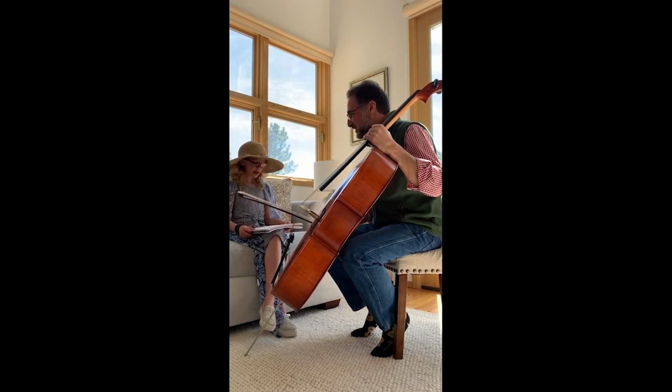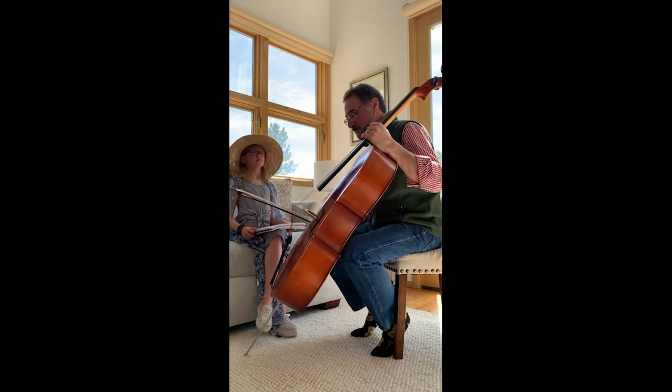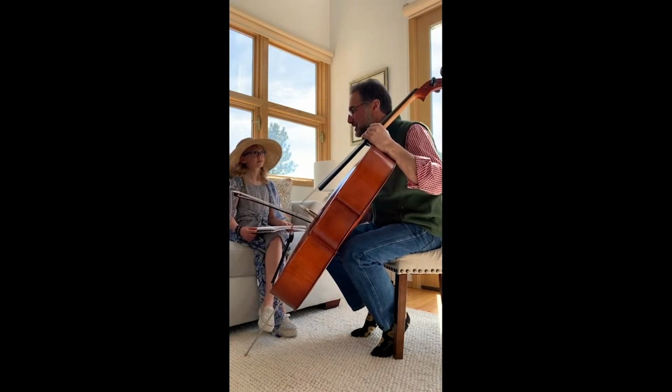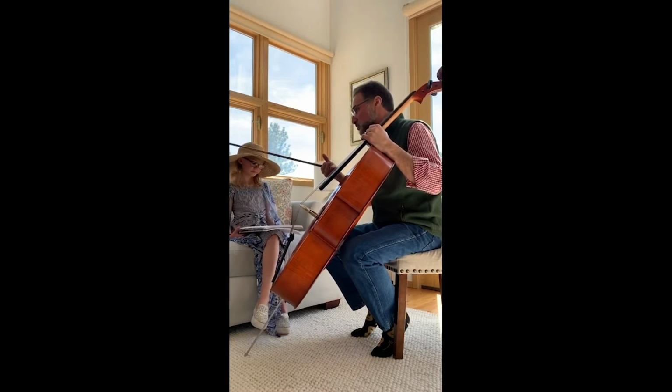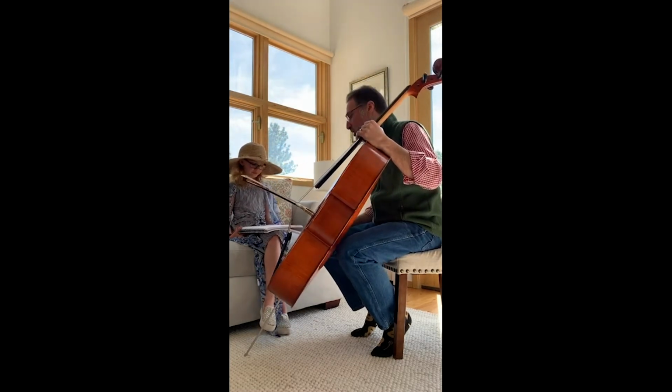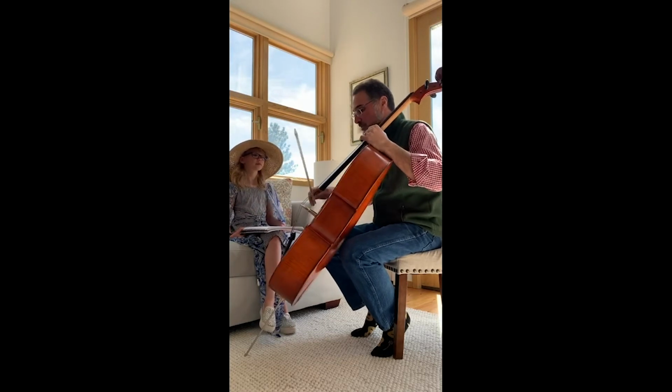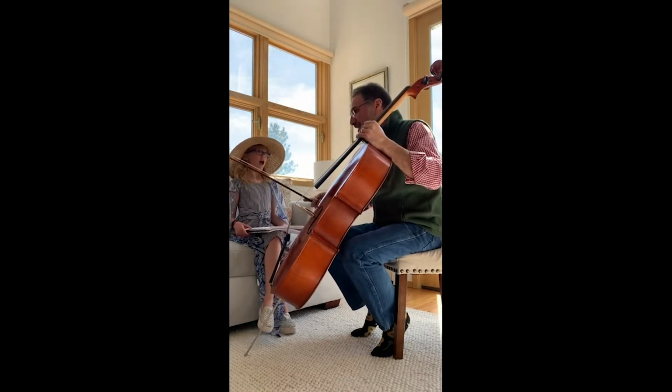Is the cello louder than a violin? That's a difficult one to answer, and I would probably say in some ways it is, in some ways it isn't. The violin can be very loud, but because it's also much more high-pitched, but a cello can be very loud with the bass strings, but it's probably about the same.